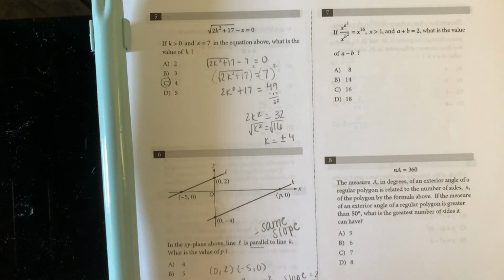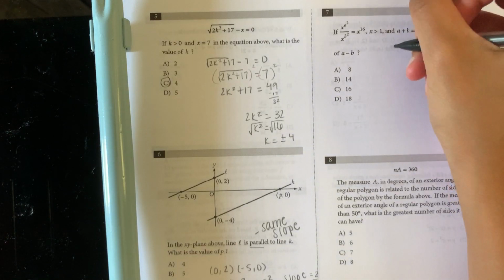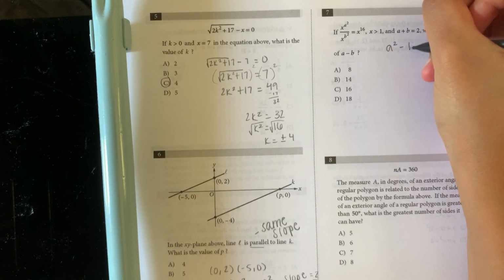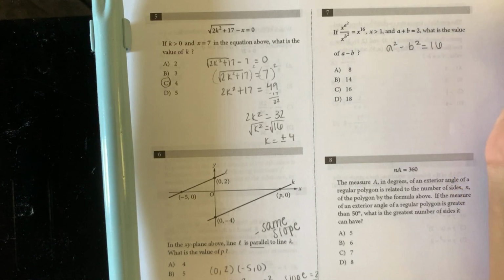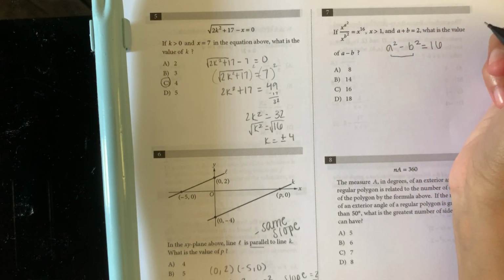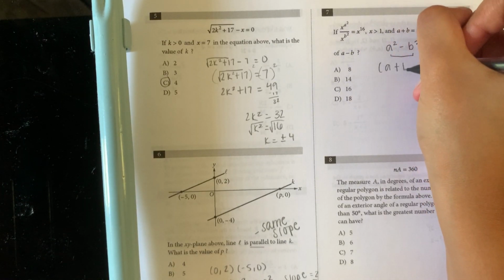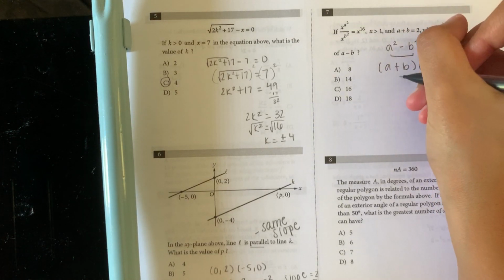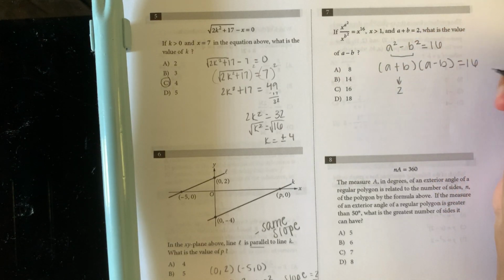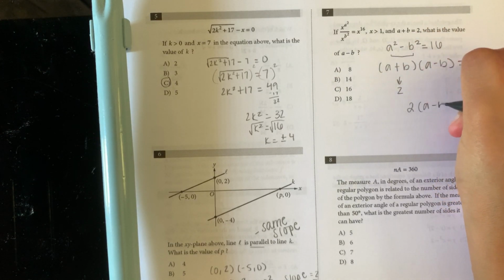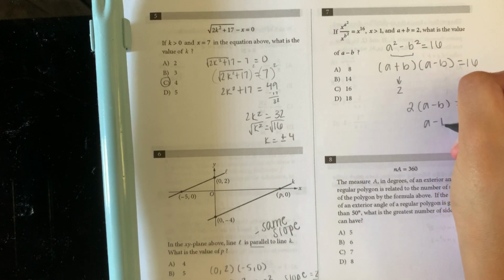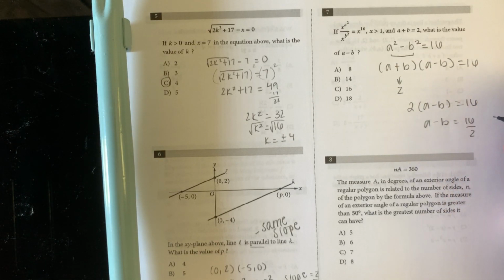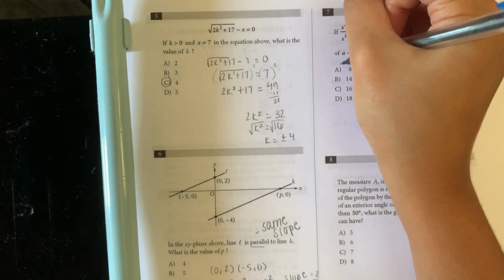Number 7. So x^(a²) over x^(b²) equals x^16. Due to exponent rules, we can say a² minus b² is equal to 16. If we factor this, a² minus b² gives us (a plus b)(a minus b) equals 16. And we know a plus b is equal to 2. So we just need to find 2(a minus b) equals 16. So a minus b is just going to be 16 divided by 2, which is equal to 8.